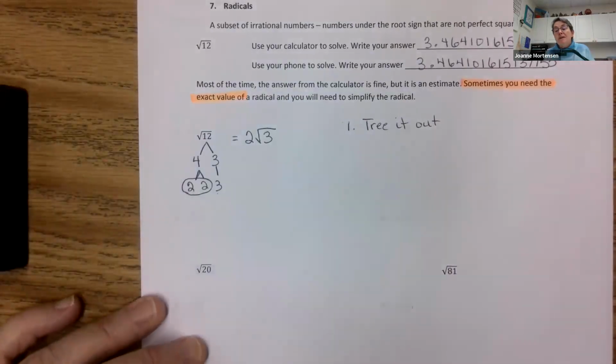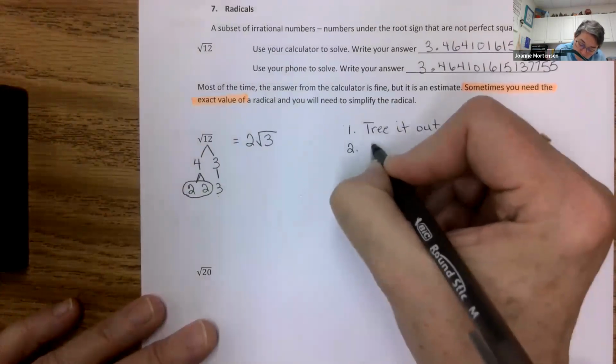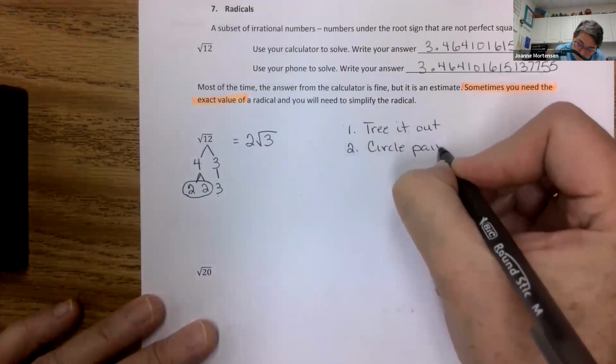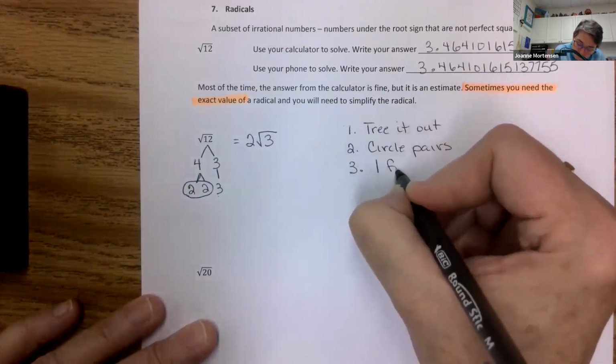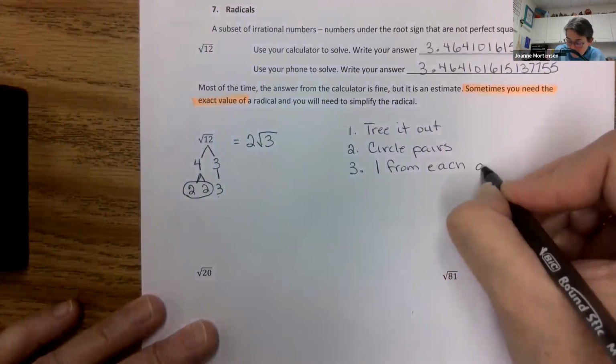Okay, we all know that means prime factorization, but it's easier. 2, circle pairs. 3, 1 from each pair goes outside.